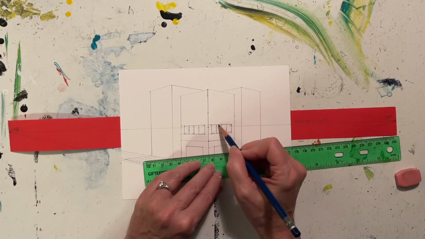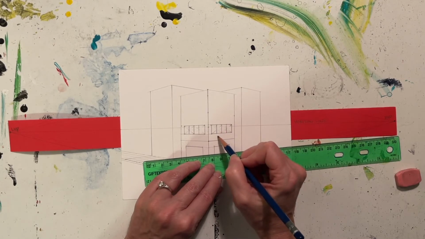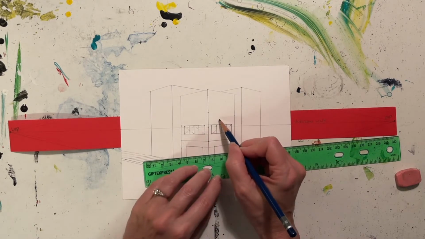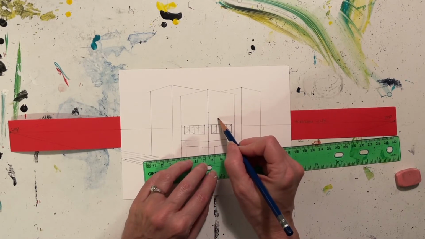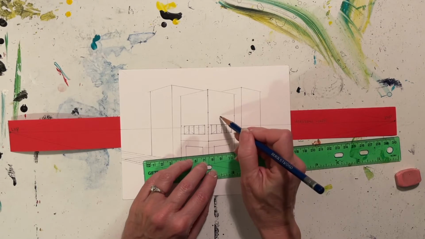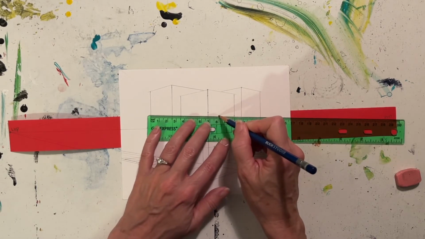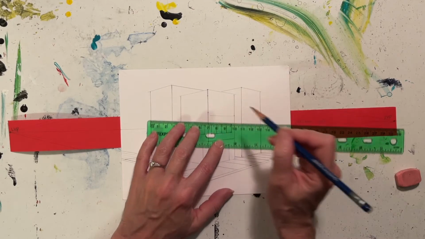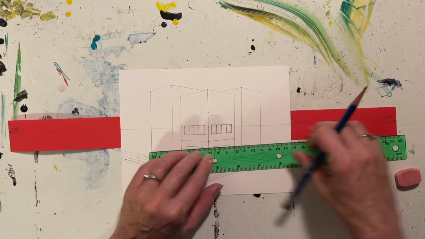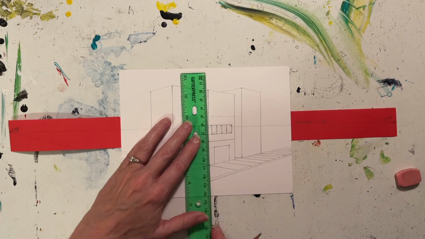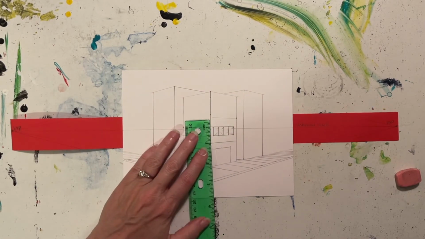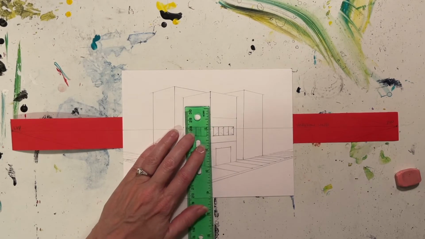If we were actually inside this building, then the floor would probably be here, and then the windows would be here, and the ceiling would be here, and the floor would be here, and so the next set of windows, maybe they're up here. And we can make the same height windows or different height windows. This looks like it's about half an inch.